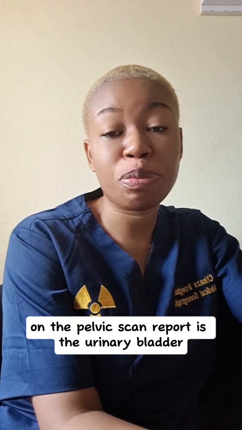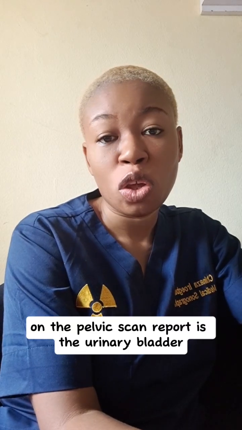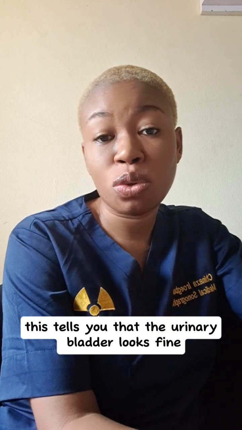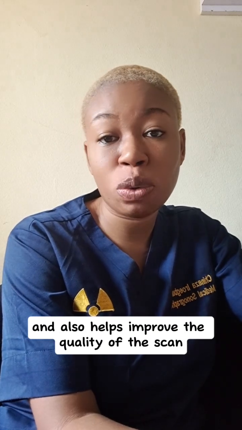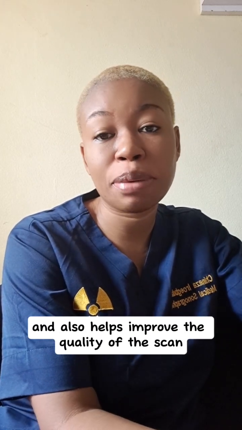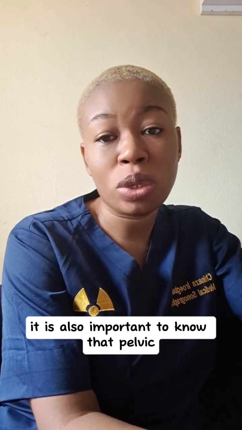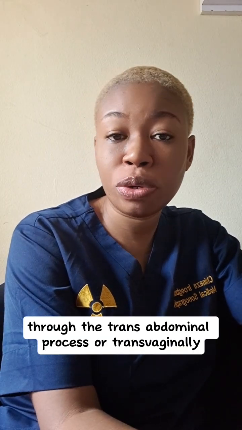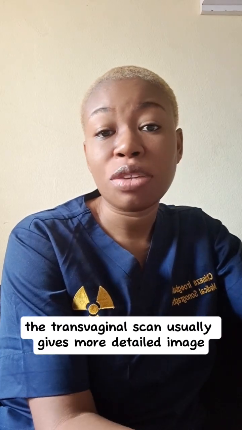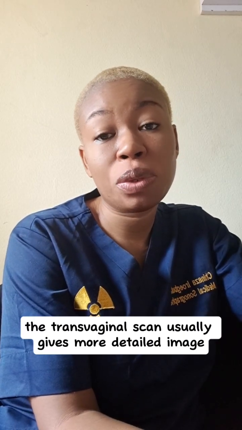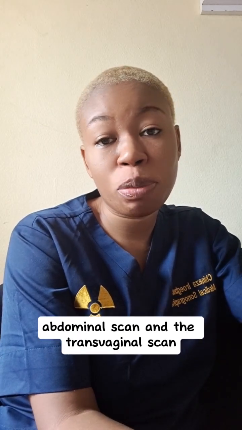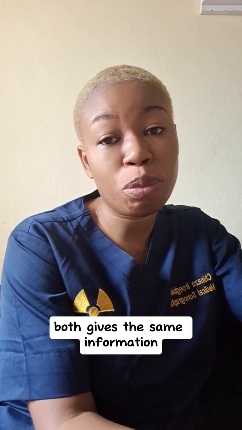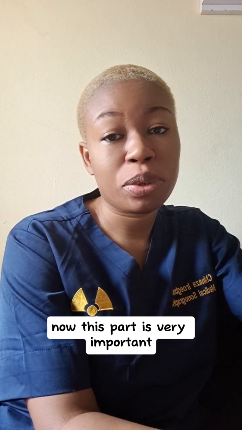Finally, on the pelvic scan report is the urinary bladder. You may see things like well filled with normal wall. This tells you that the urinary bladder looks fine and also helps improve the quality of the scan. It is also important to know that pelvic scan can be done in two ways, through the transabdominal process or transvaginally. The transvaginal scan usually gives more detailed image, but both the transabdominal scan and the transvaginal scan give the same information.